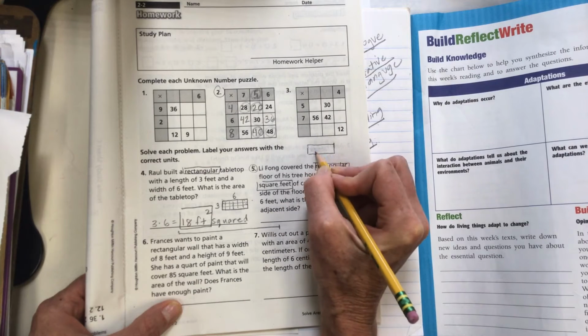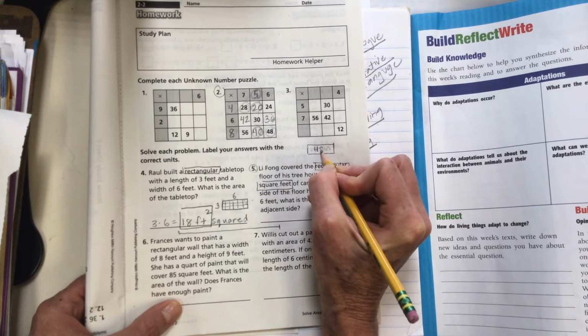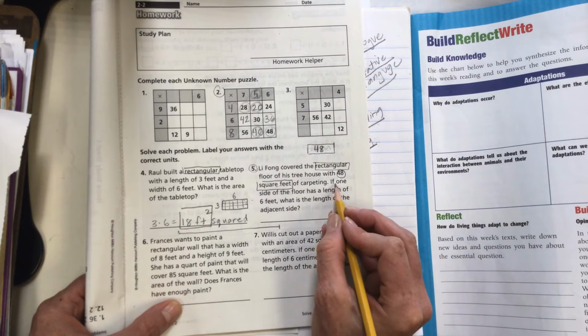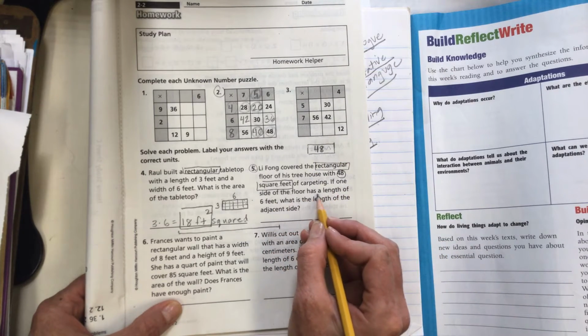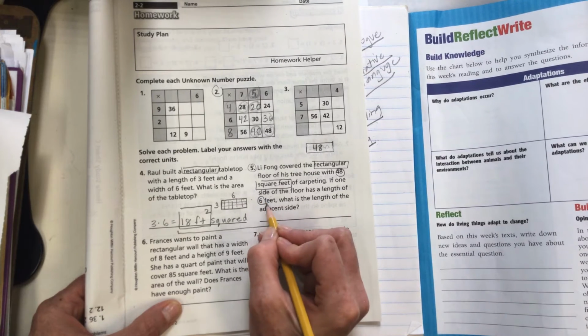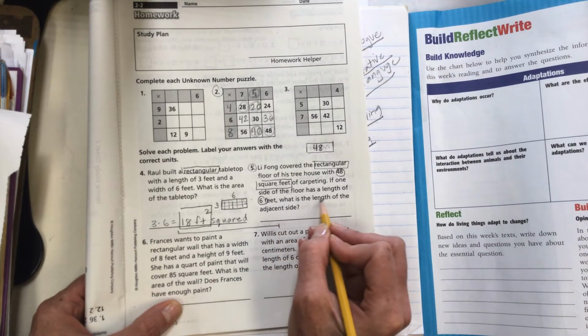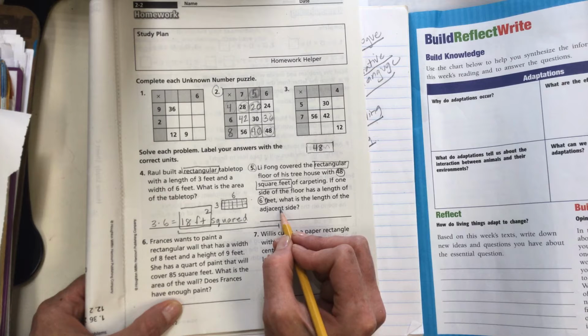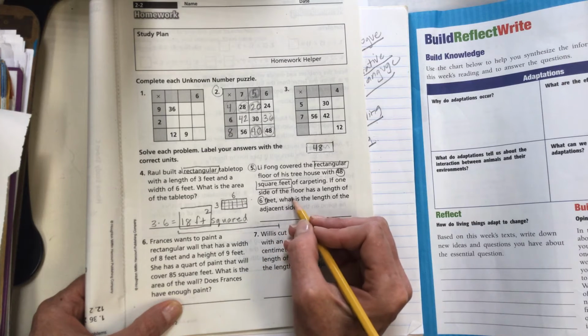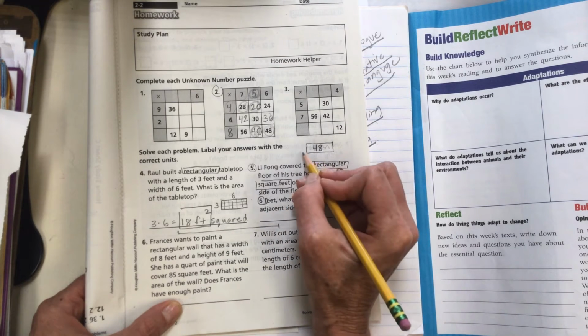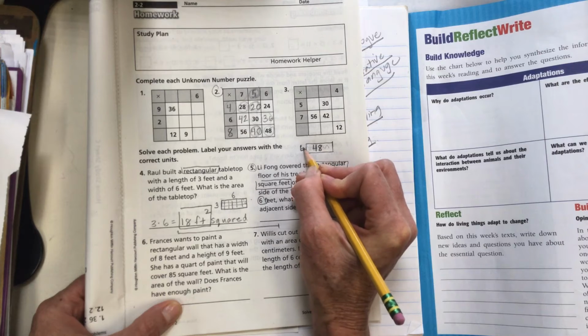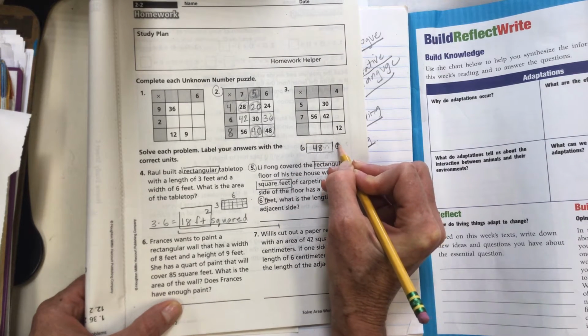So I have a bunch of squares in here, and I have a total of 48 of them. So I'm going to put that inside my rectangle. Then it says if one side of the floor has a length of 6 feet, what is the length of the adjacent side? Okay, the side that's right next to it. Okay, so this is going to be 6. If this side is 6, I know this side is 6.